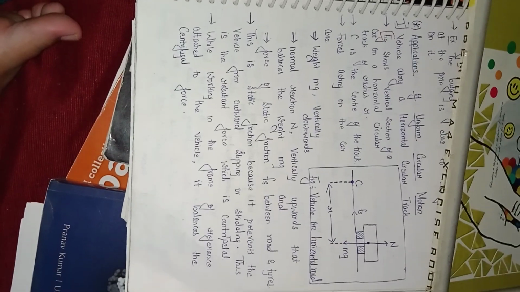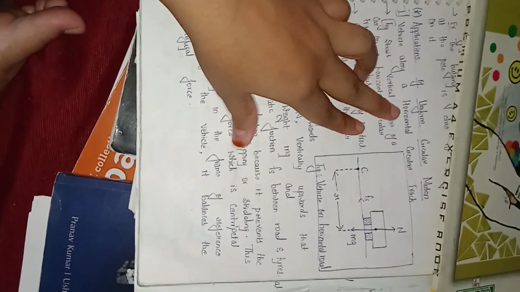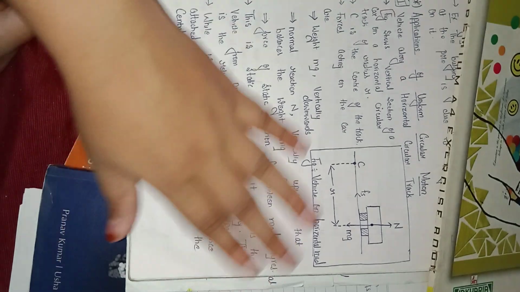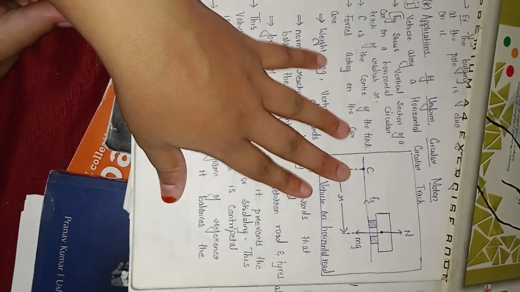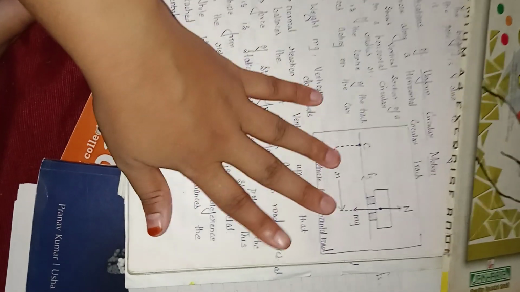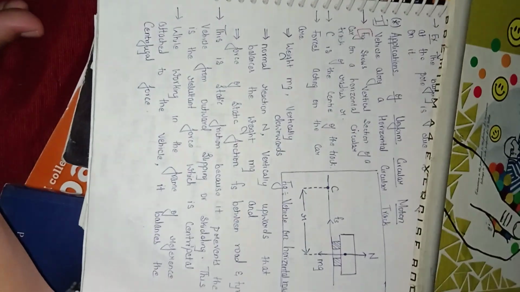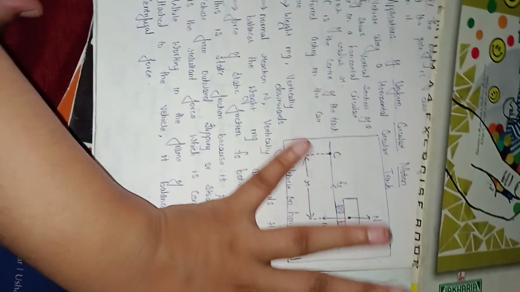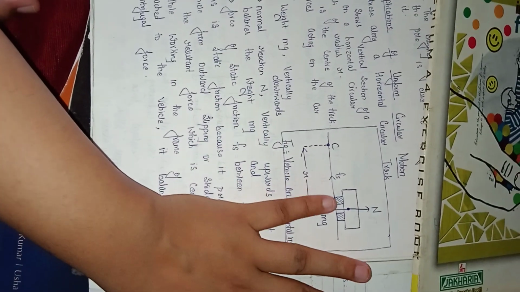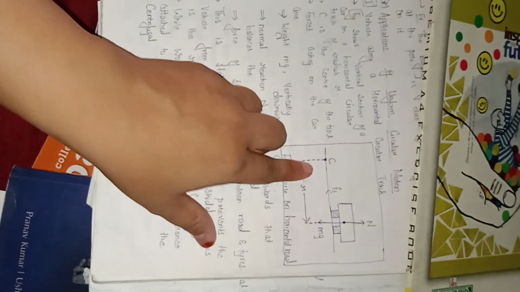Hello. So the first derivation of rotational dynamics is this: vehicle along a horizontal circular track. Remember that for every derivation you just need to first see the diagram. Practice the diagram. When you draw the diagram, the theory part of the derivation you can write with the help of this diagram. So this is your diagram.